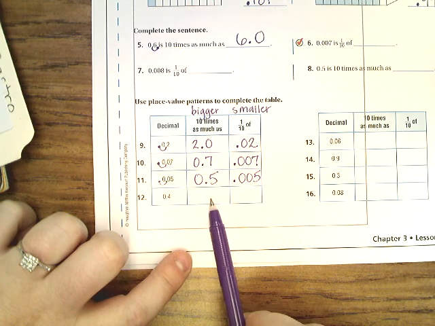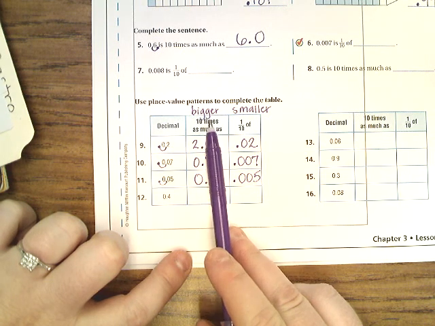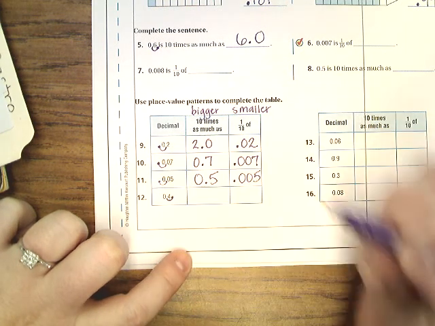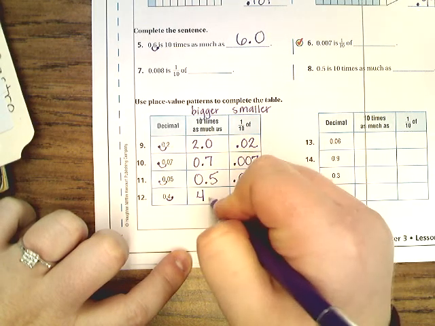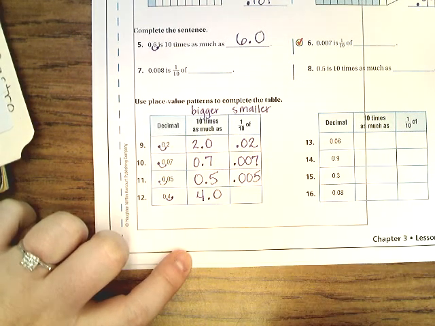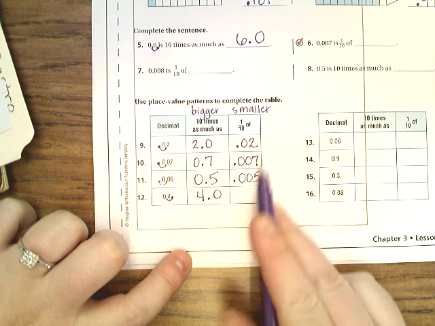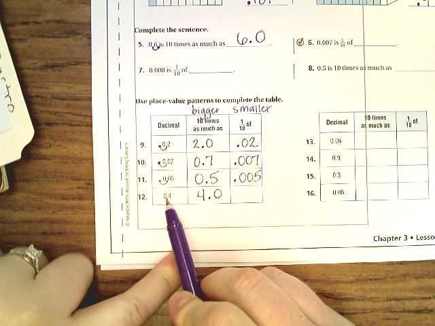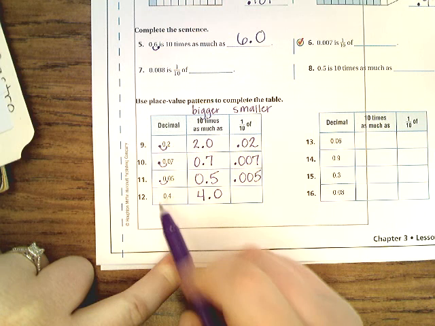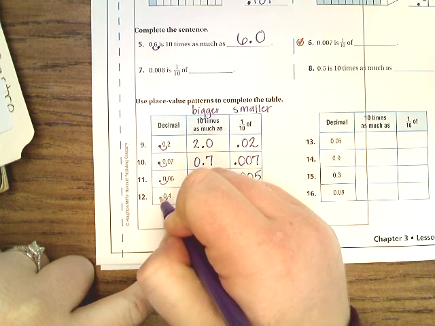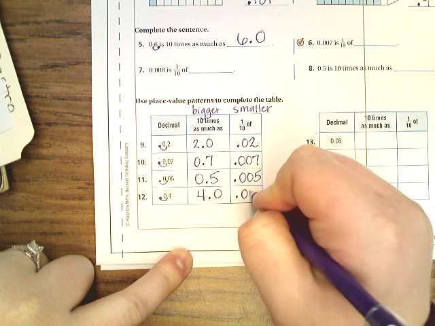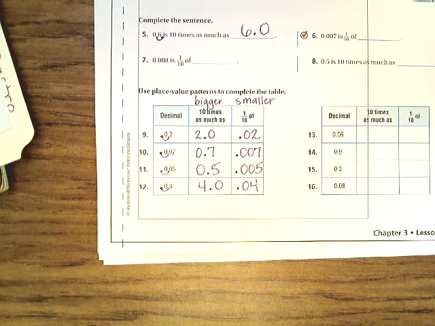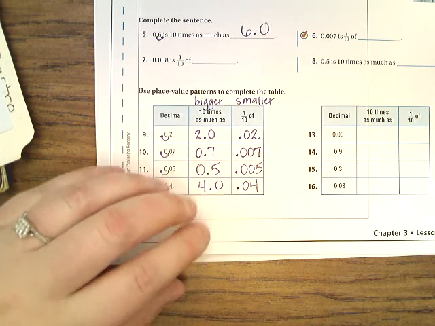0.4, 10 times as much, we know is going to be bigger. Because of that 0 in the 10, we're going to move it one place over to the right. So we now have 4 decimal point. We're going to add a 0 as a placeholder. And then 1/10 of, we're going to say, okay, it's going to be smaller. There's 1 0 in the 10, so we're going to move one position over to the left. So we now have 0.04. Those are your answers. I hope that's what you got.